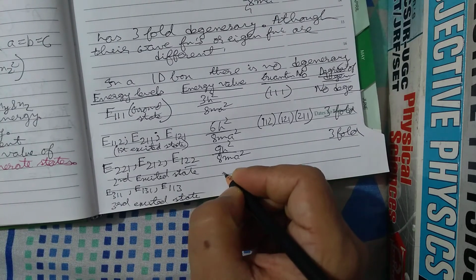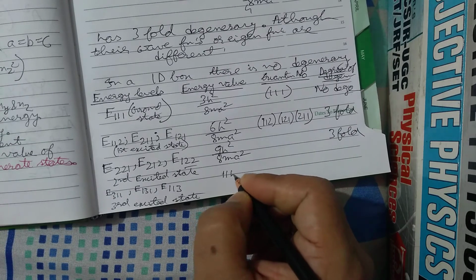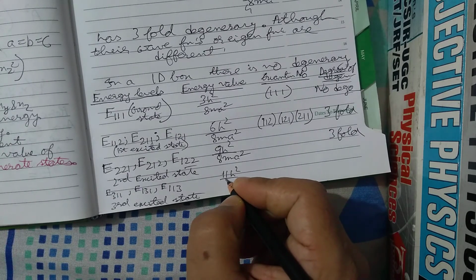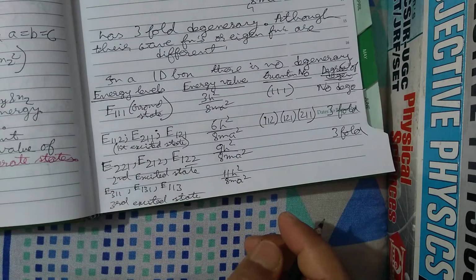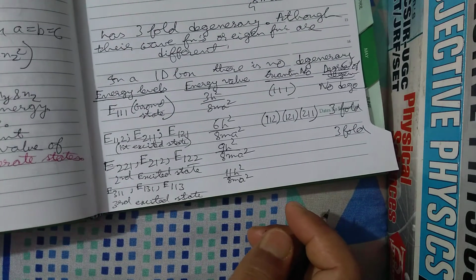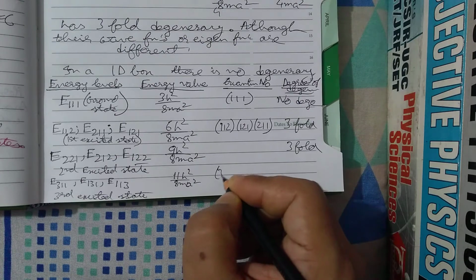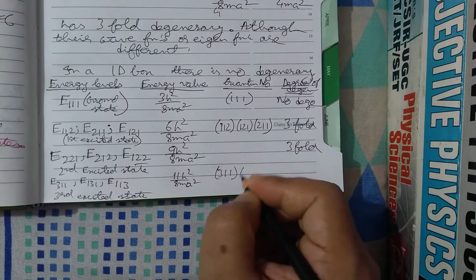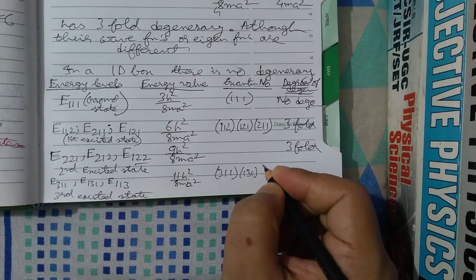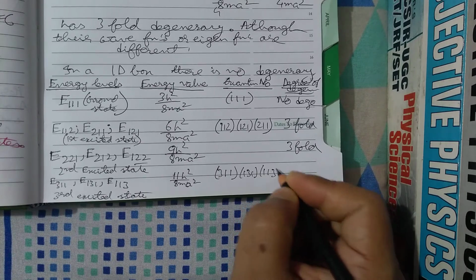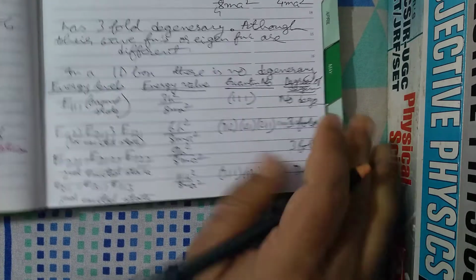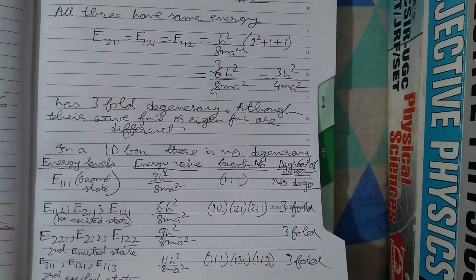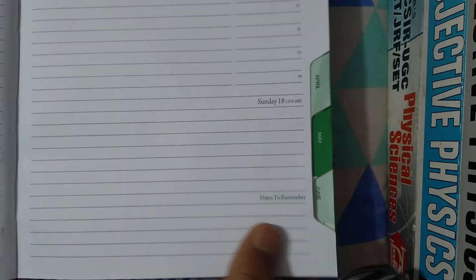The energy is 11h square by 8ma square. Again, this is threefold degenerate.